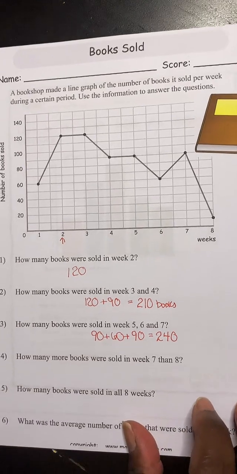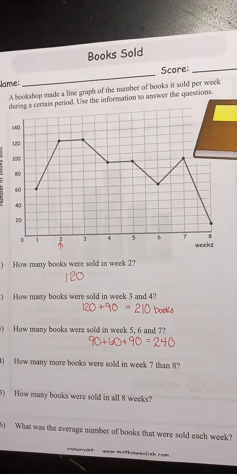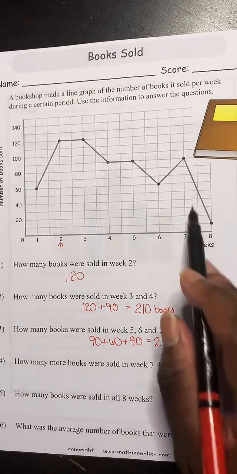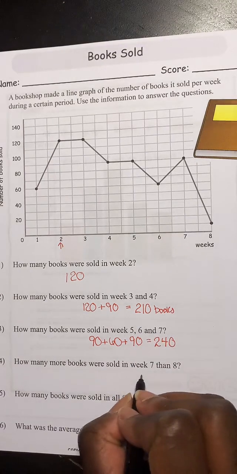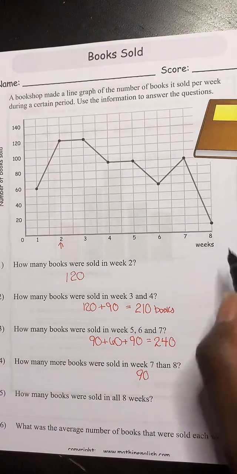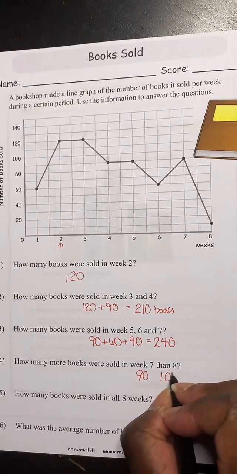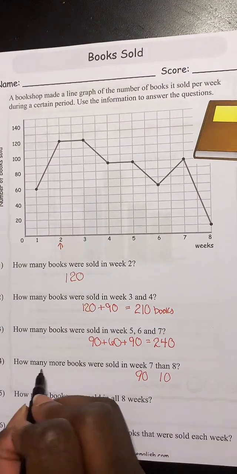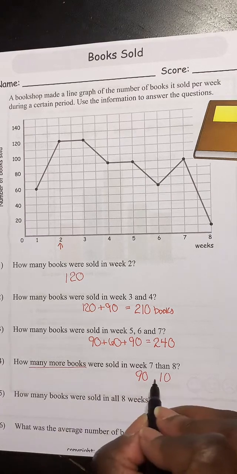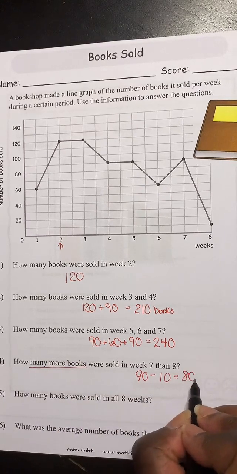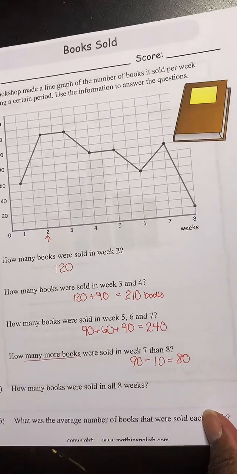How many more books were sold in week 7 than in week 8? Week 7 there were 90 books. Week 8 there were 10 books. They want to know how many more, so that means I'm subtracting. That gives me 80.